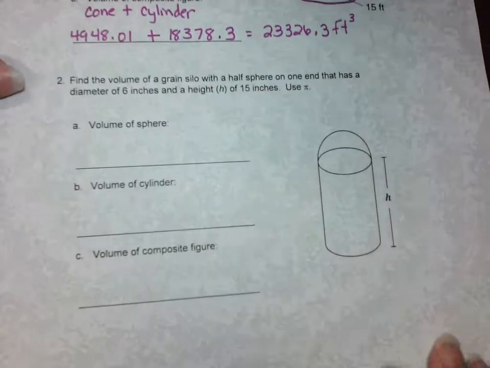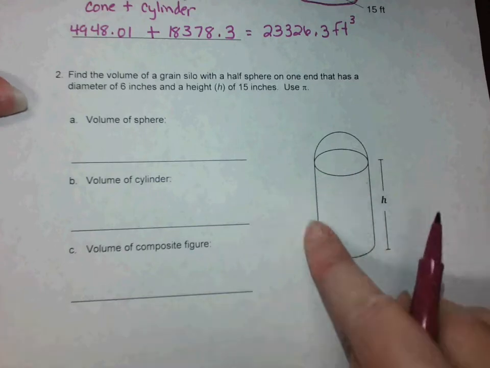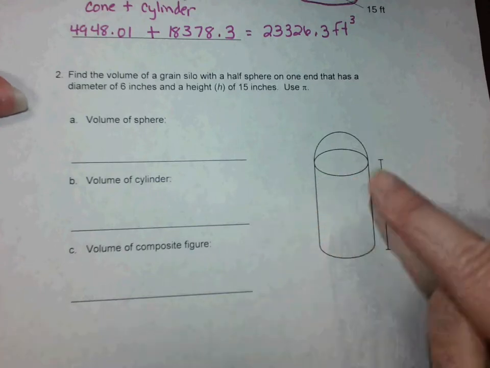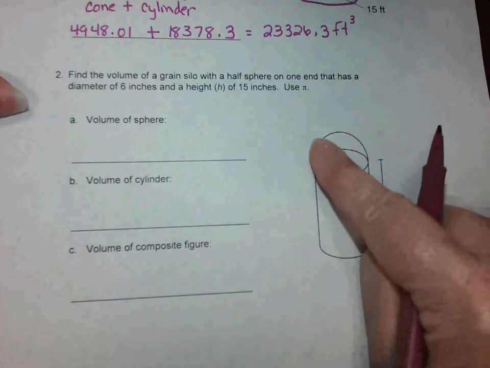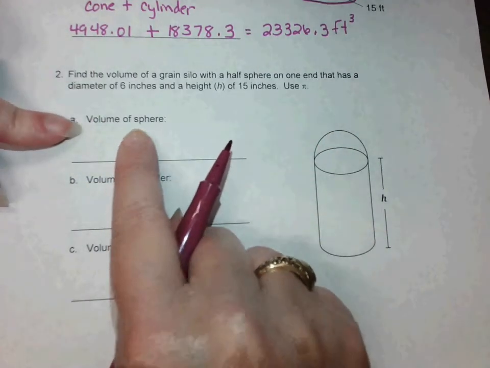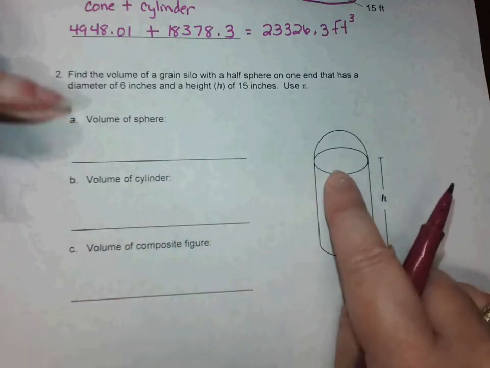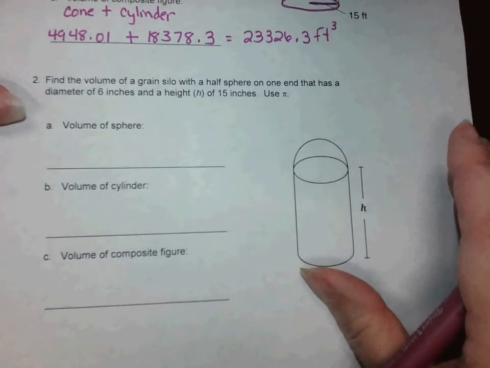Okay? This one right down here. We've got this cylinder here, and then we've got this half a sphere up here. That's why they've got it divided into a sphere and a cylinder. Remember, this is only half of a sphere, so we'll talk about that in just a second.